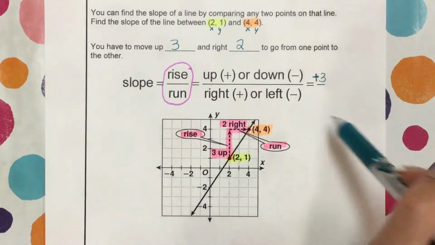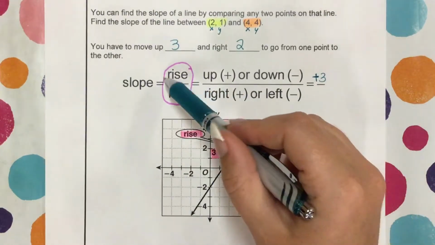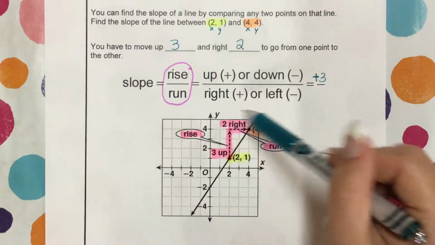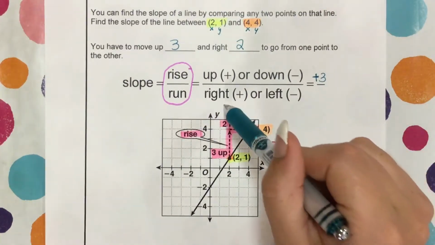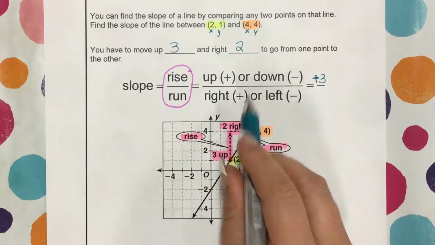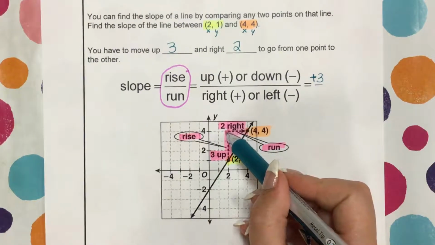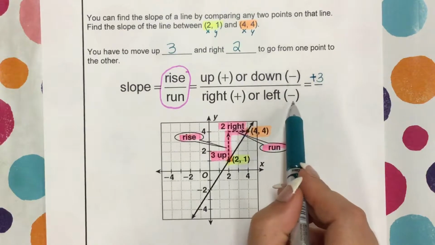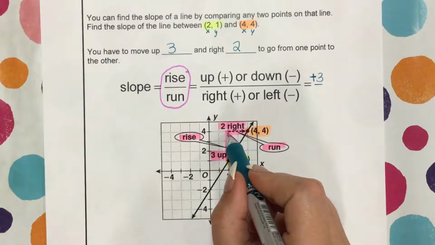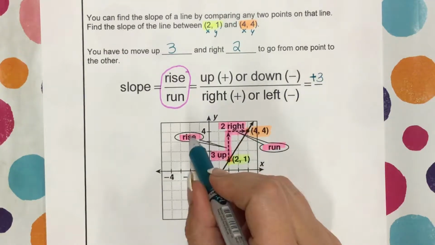Okay, now we have that part. We've dealt with the rise of the slope. Now we have to figure out the run. If you move to the right, whatever distance you move to the right is positive. If you move to the left, the distance is going to be negative. So after we went up 3, 1, 2, 3, do we go to the right or the left?